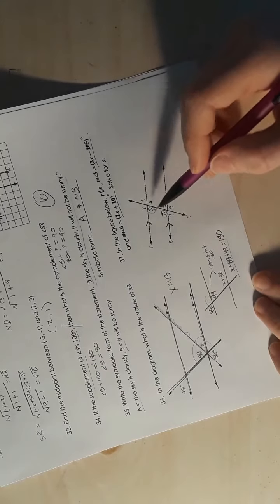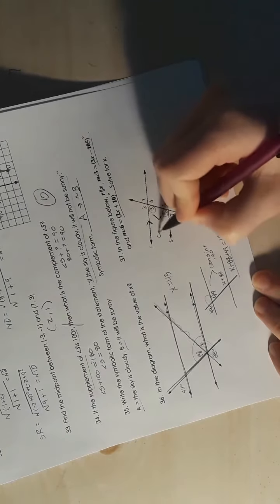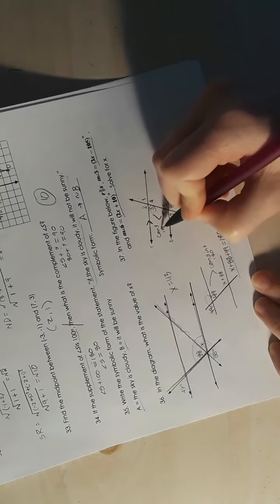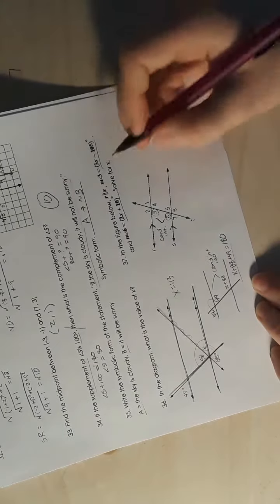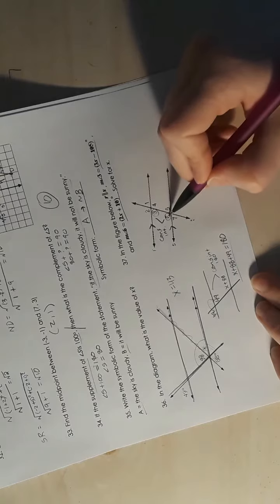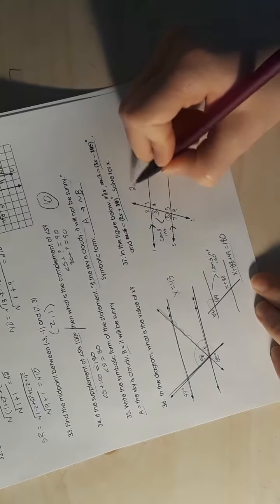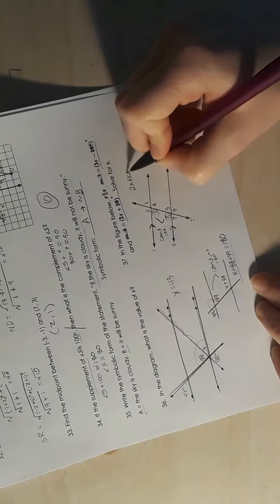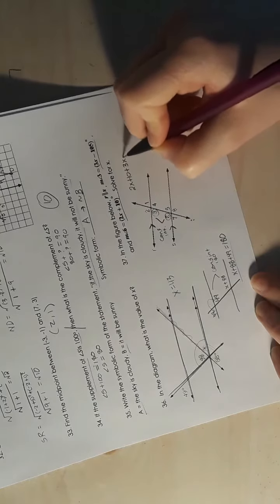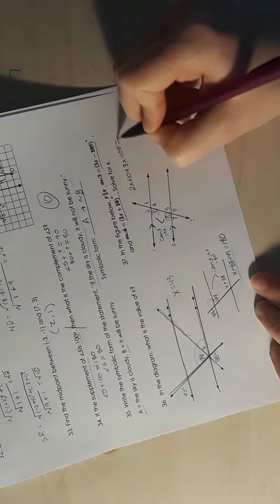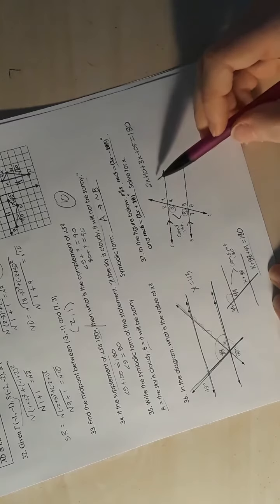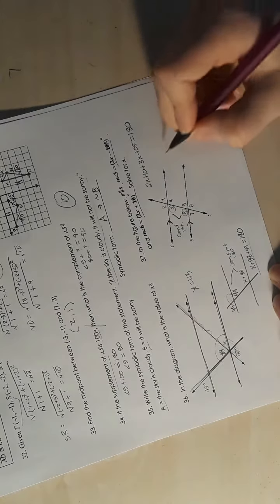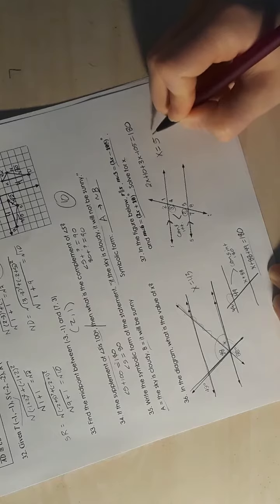I noticed that angle 3 and angle 6, again, are consecutive interior, and consecutive interior angles are supplementary. So I can take both of those and set them equal to 180 after I add them. So 2x plus 10 plus 3x minus 105 equals 180. It's the relationship between those two angles. So I would combine like terms and I would solve x equals 55.